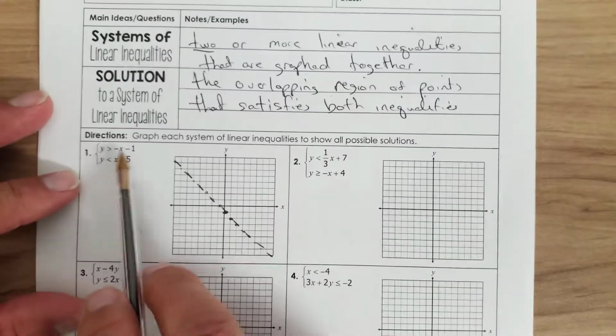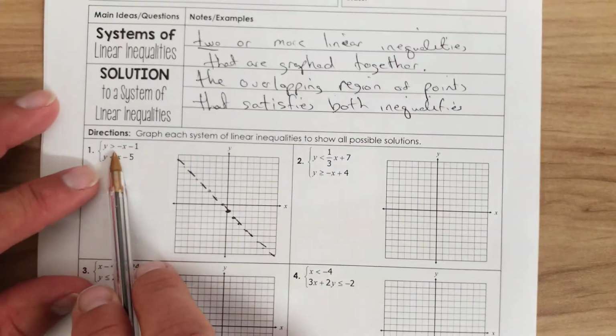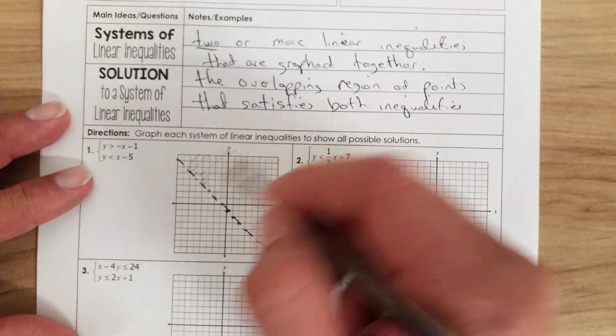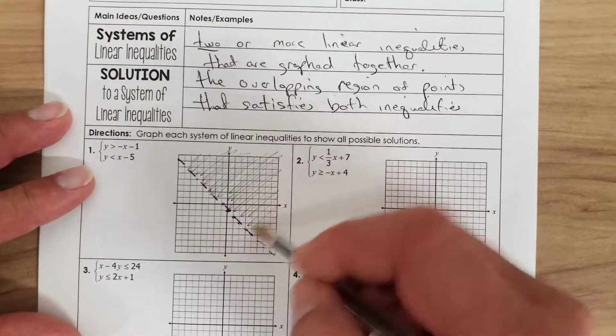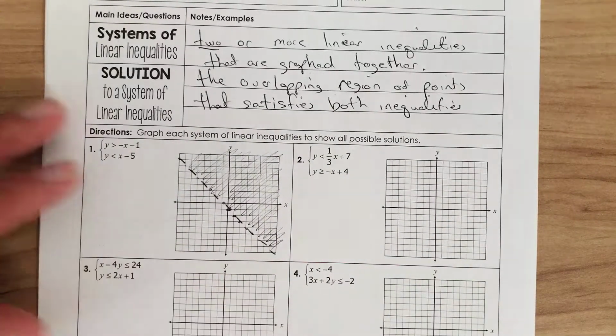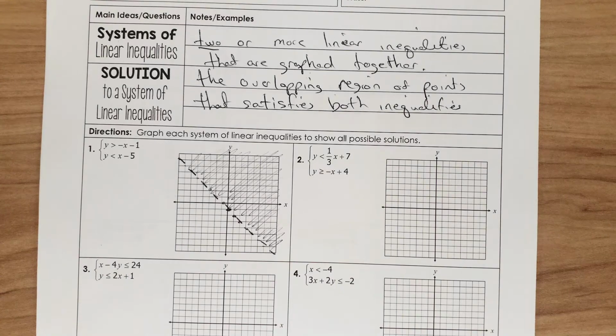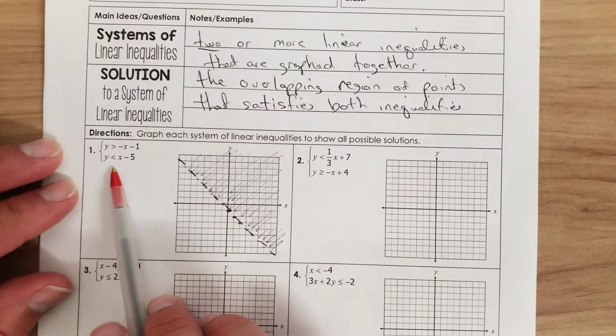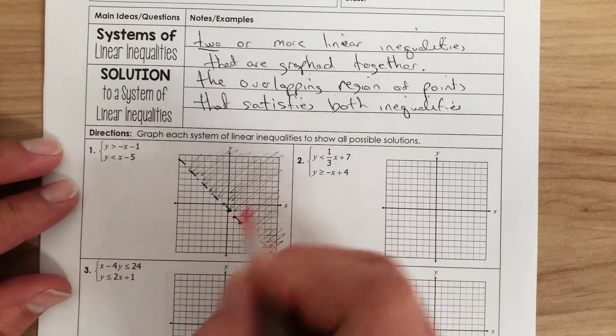Okay. And now the shading. And because the symbol is greater than, I'm going to shade above it. So I'm going to shade the whole graph, everything above that line. Now I'm going to graph the second one. As you can see, it's the same thing we've been doing, but instead of graphing one inequality, we're going to graph two. So for this one, I'm going to begin at negative 5.